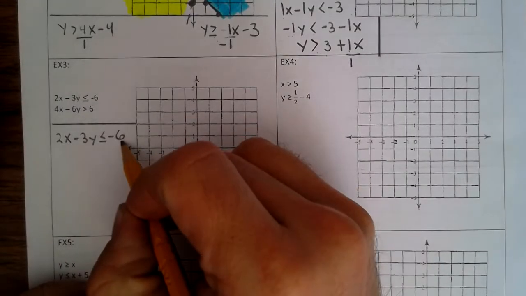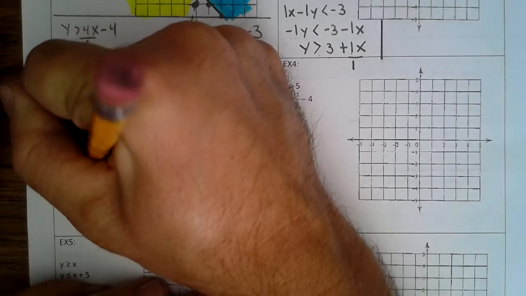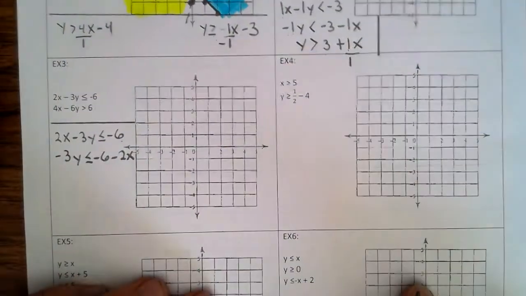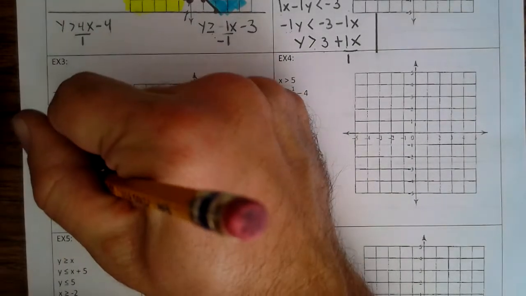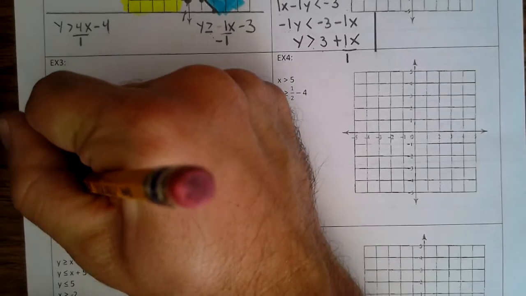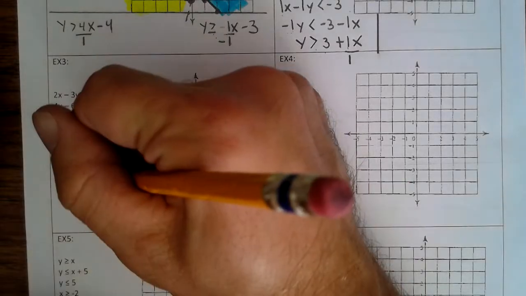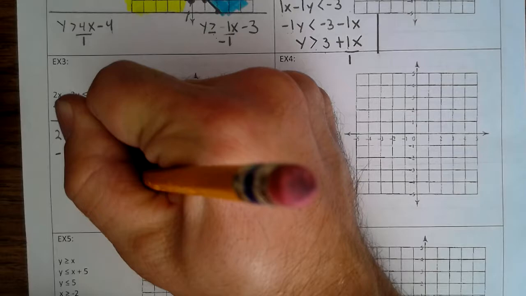So we're going to subtract 2x from both sides, so that's negative 3y less than or equal to negative 6 minus 2x. We're going to divide by negative 3, but that flips the inequality. So then negative 6 divided by negative 3 is 2. And then negative 2 divided by negative 3 is a plus 2/3 x.